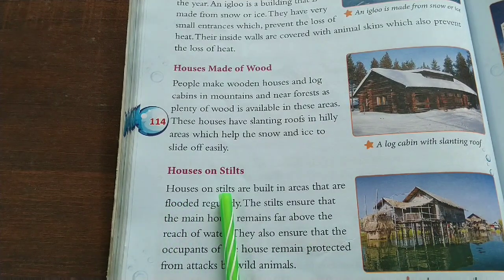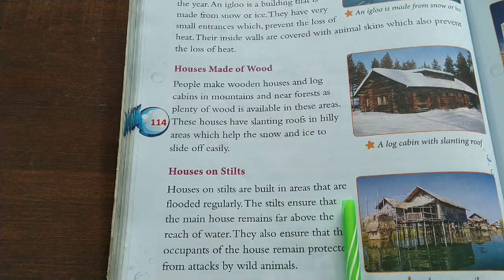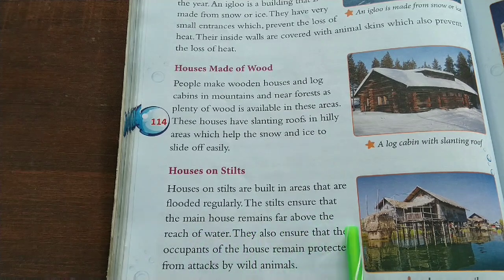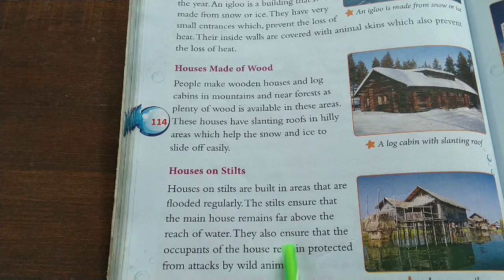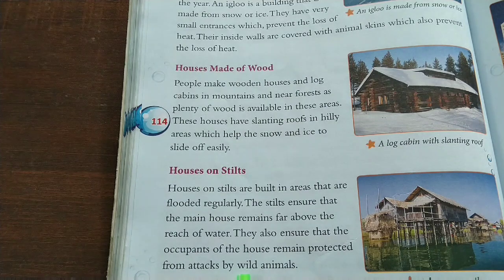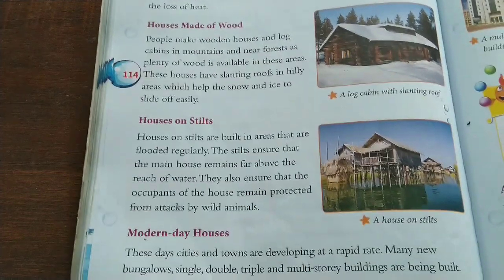Houses on stilts. Houses on stilts are built in areas that are flooded regularly. The stilts ensure that the main house remains far above the reach of water. They also ensure that the occupants of the house remain protected from attacks by wild animals.